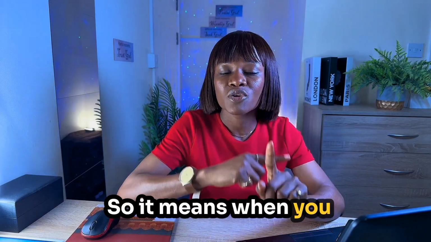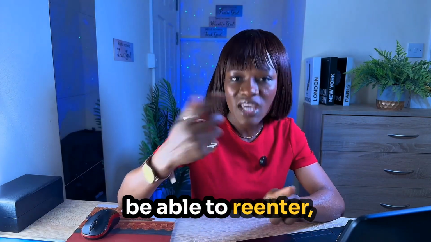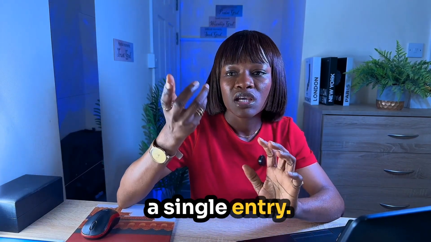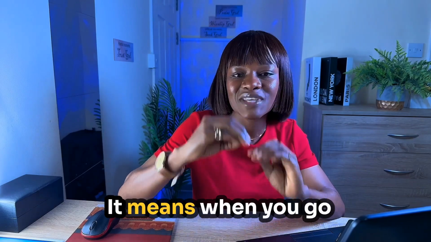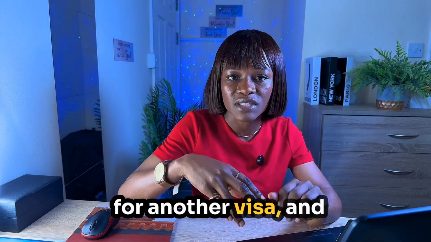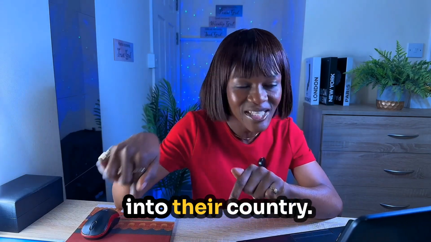So it means when you leave, for instance, the UK to Morocco, you should be able to re-enter the UK without issues. So if you have a single entry visa into the UK, it means when you go to Morocco, you can't come back into the UK again. You will have to reapply for another visa. And when that happens, Morocco will not even allow you to step foot into their country.